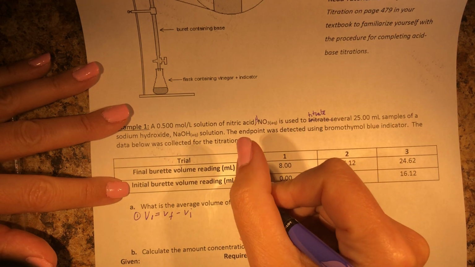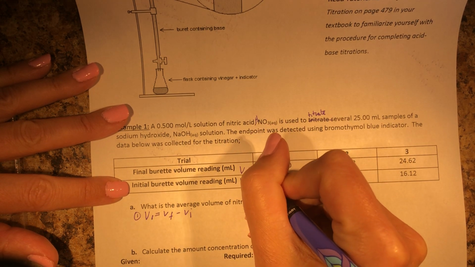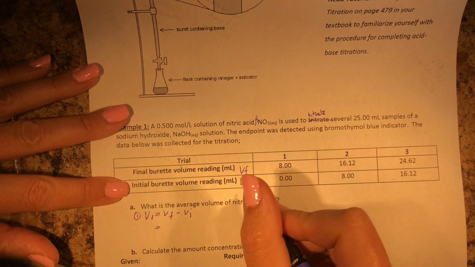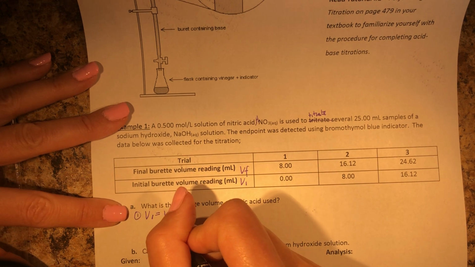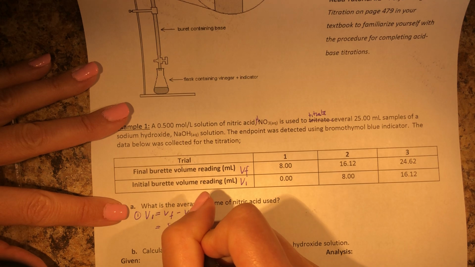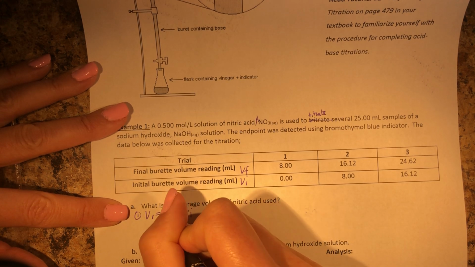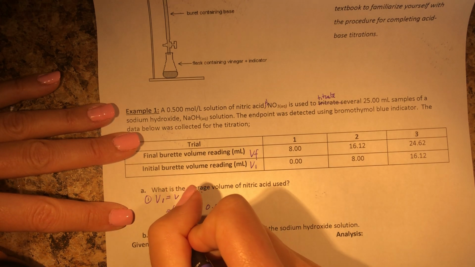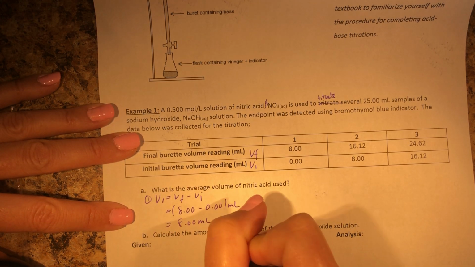So this would be our VI and this would be our VF. That would be equal to 8 minus 0, so that's equal to 8 mL.